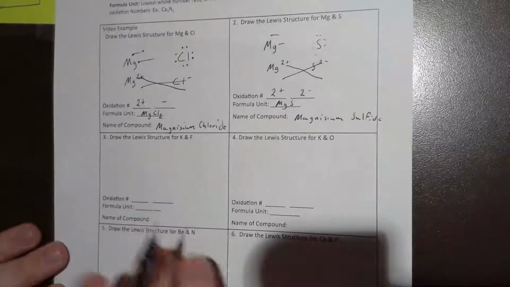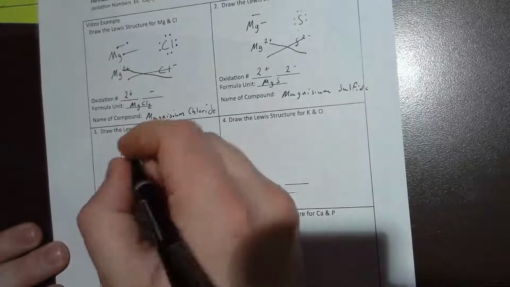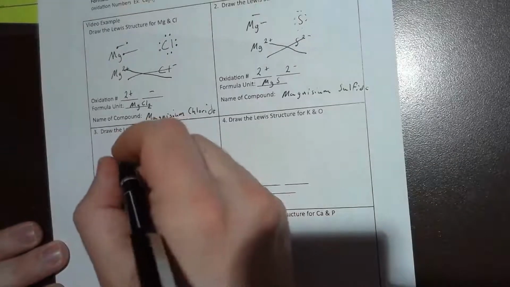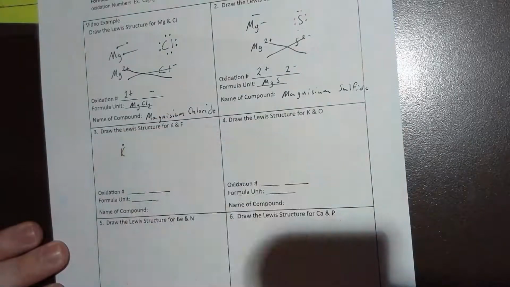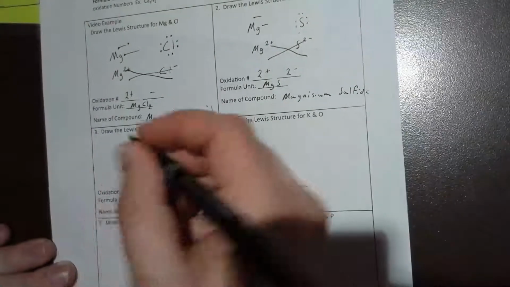We'll do number 3 and the rest will be all yours. So K is in group 1, so we only have 1. That means we're going to lose the 1 because it's much easier to lose 1 than to gain 7. So that means K is going to be plus.